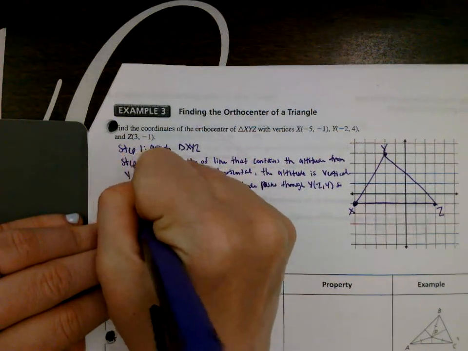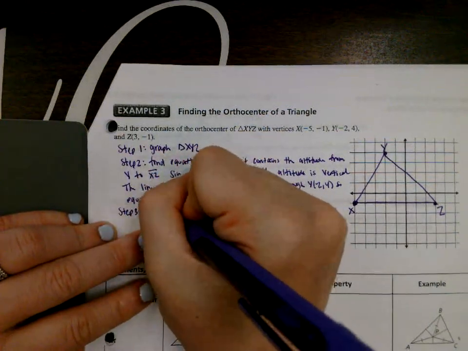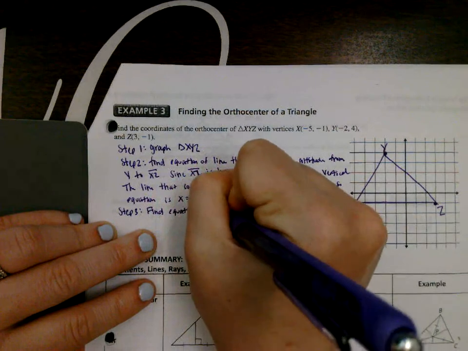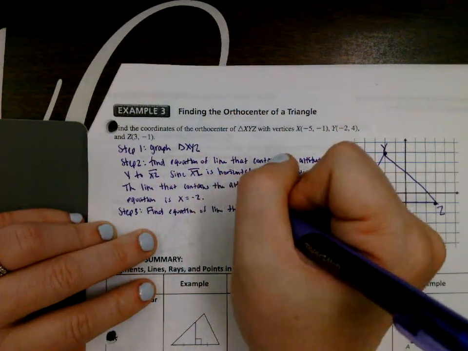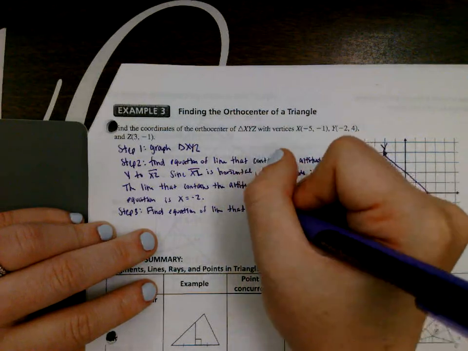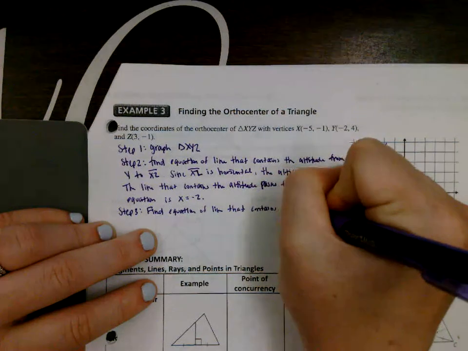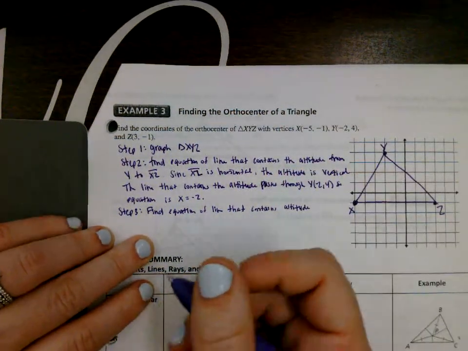Step 3 is going to be find the equation of the line that contains another altitude. Okay, we need another one.